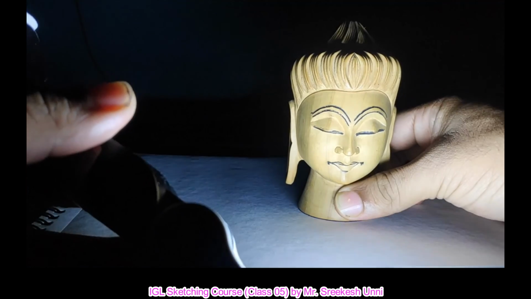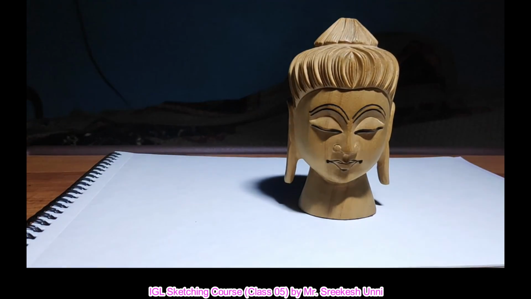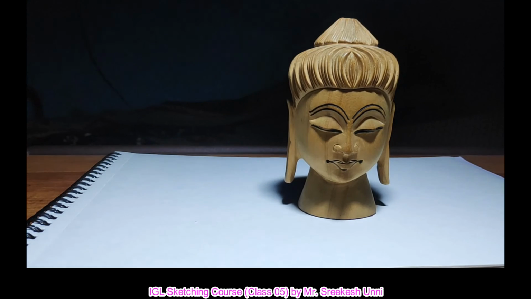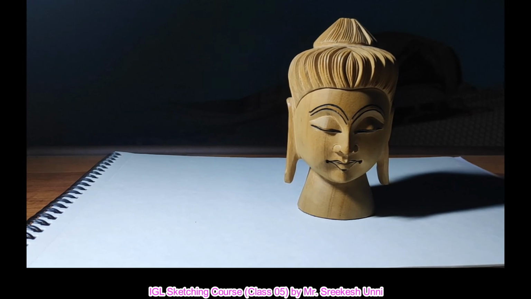You always keep this in mind. You need to take note of where the shadows fall before you make a real-time sketch of an object. And how you make a real-time sketch is that you just keep the light. Right now I'm doing it in a dark room. I have turned off all the other lights and I'm just using the light source only.